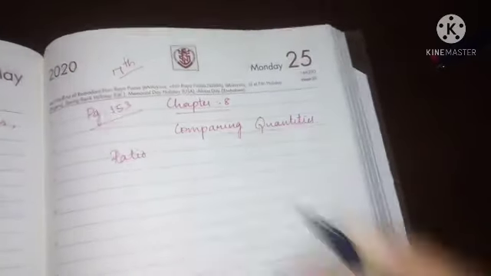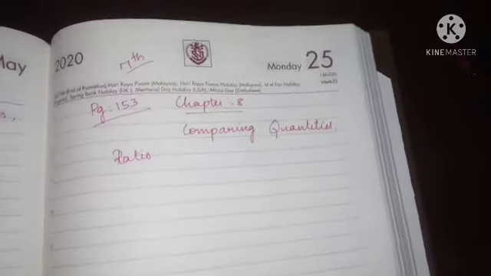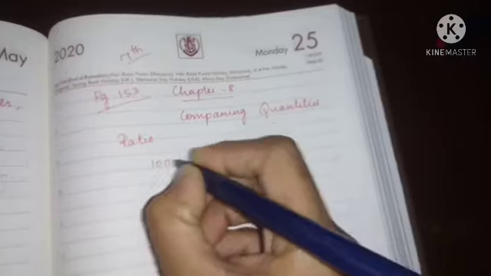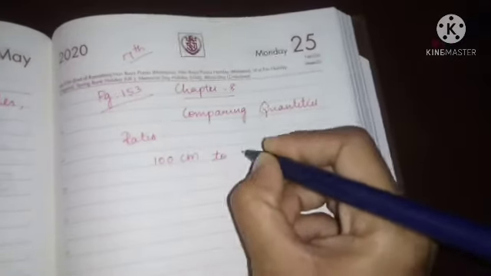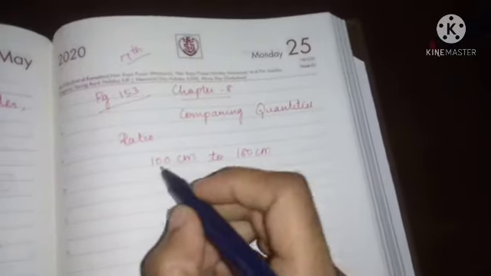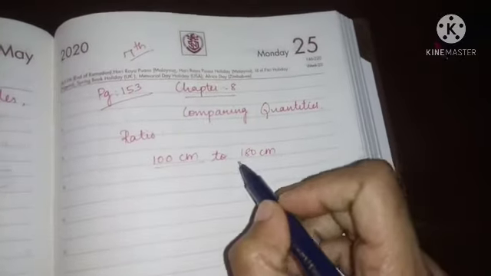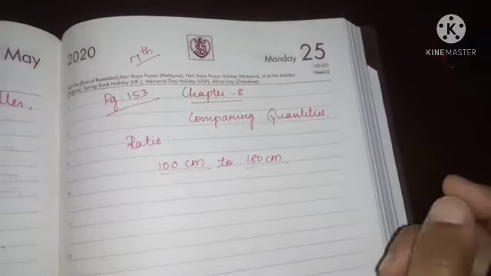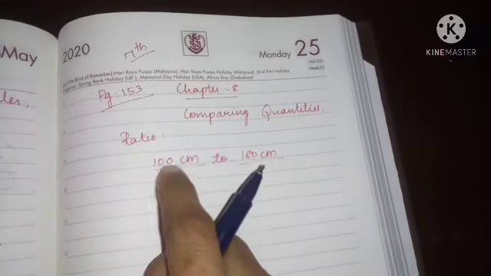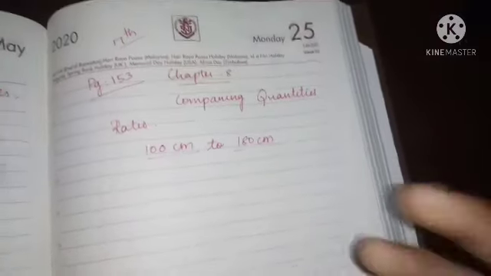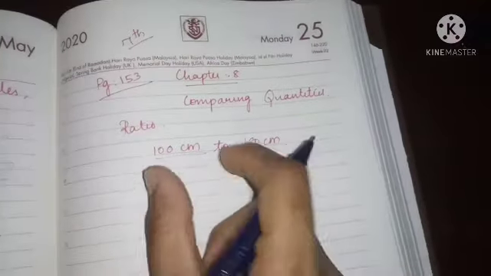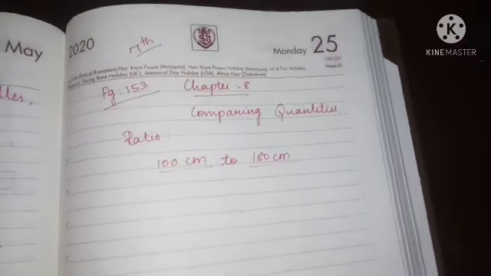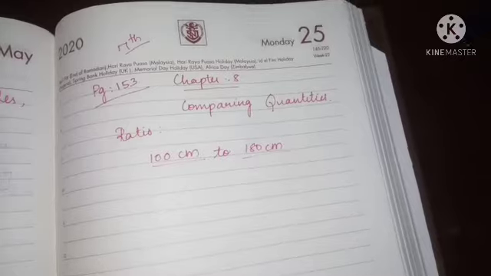For example, if you want to compare 100 centimeter and 180 centimeter, to measure or something, you want to compare these two things, then we will put that in ratio.